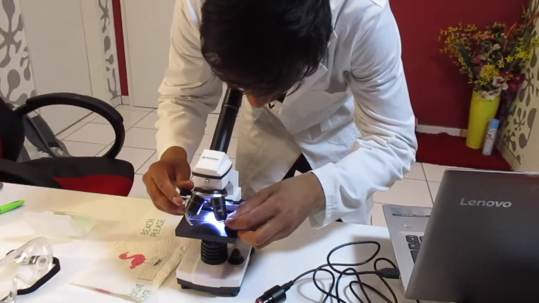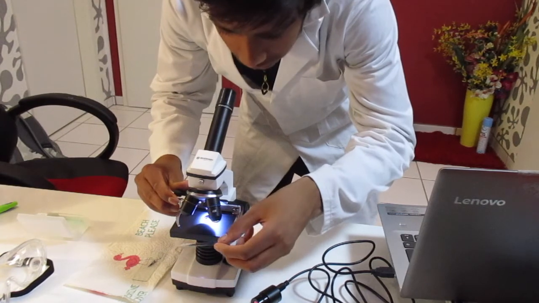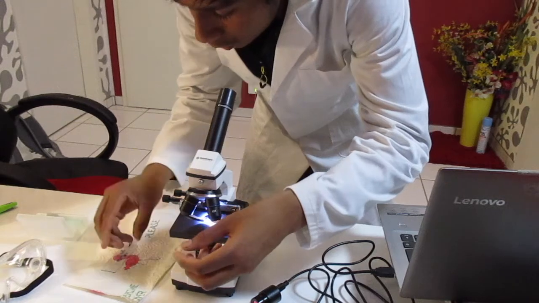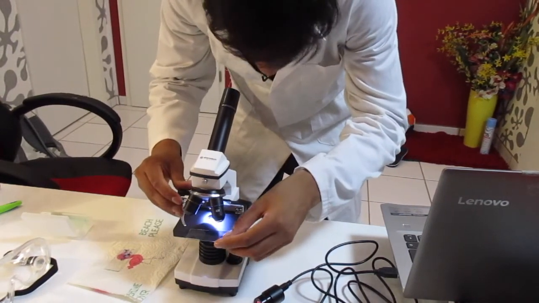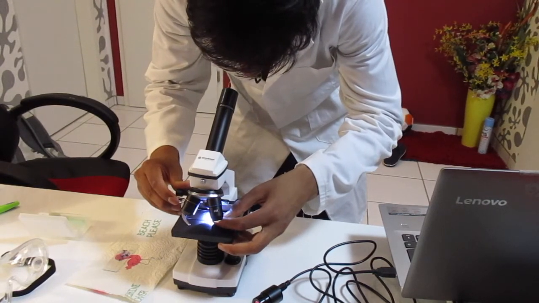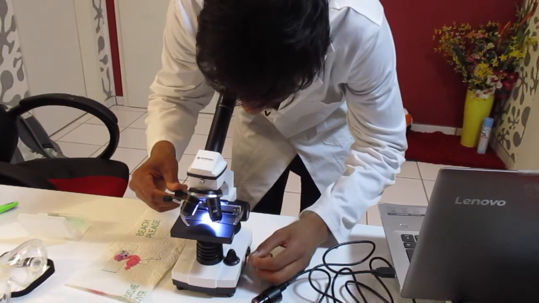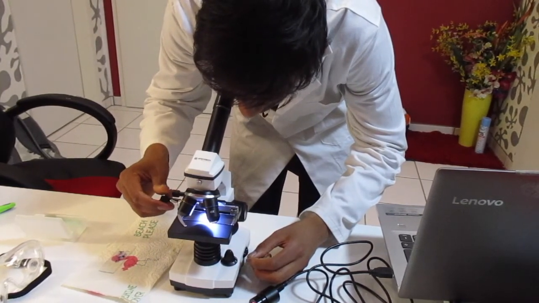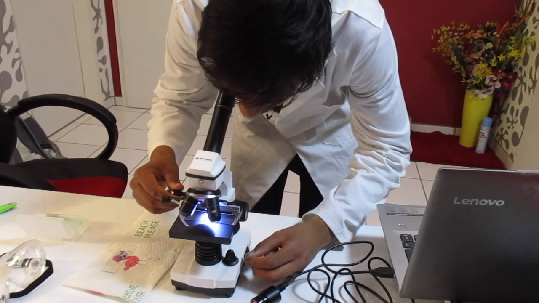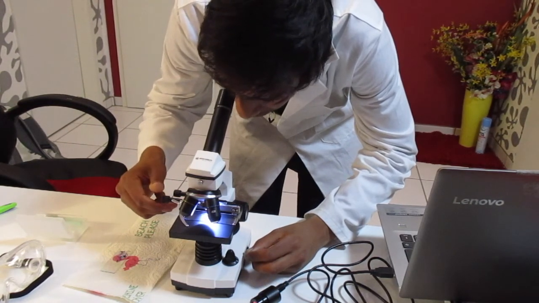Okay, so now that we've observed the onion root grown in distilled water, it's time to change the slide and observe the onion root grown in caffeine. So we will place it properly on the microscope. Now that it's well placed, we adjust it, again centering it and observing the mitosis stage that is happening in the onion root.